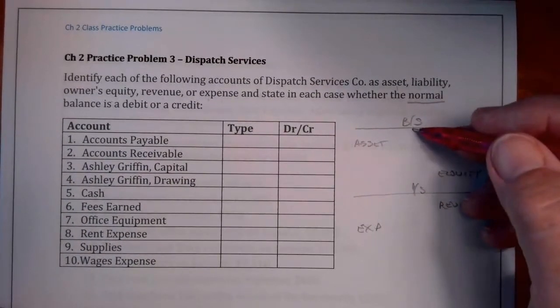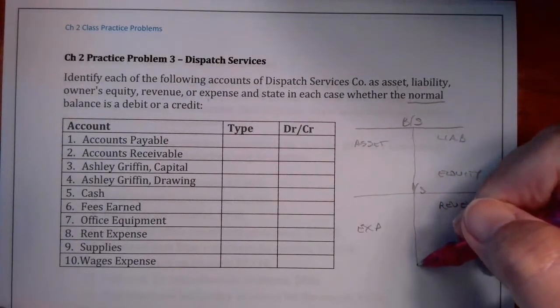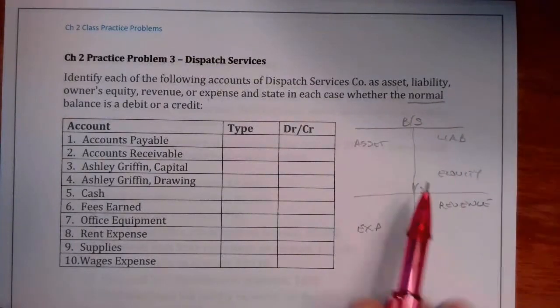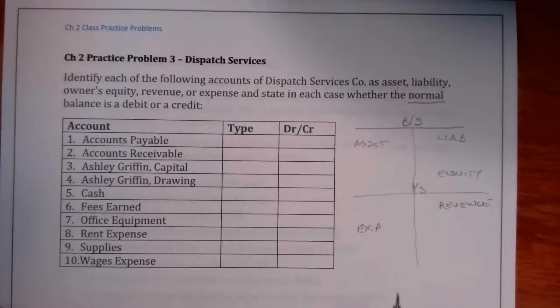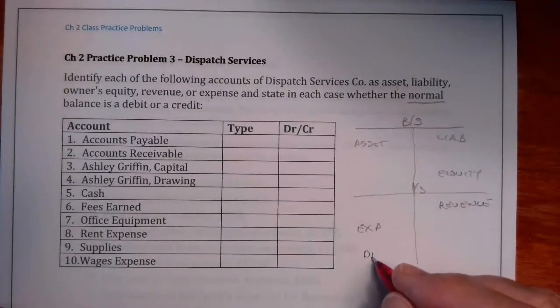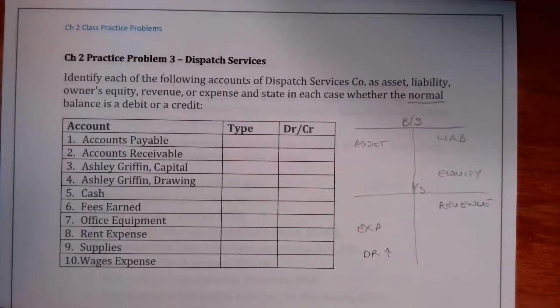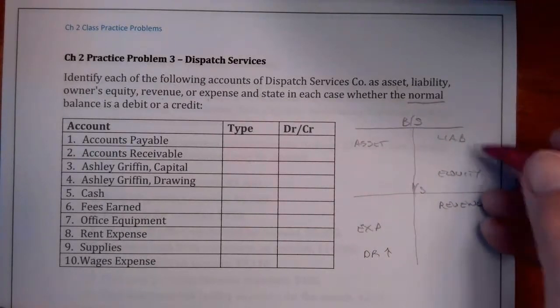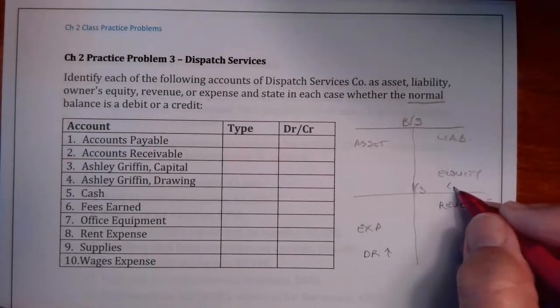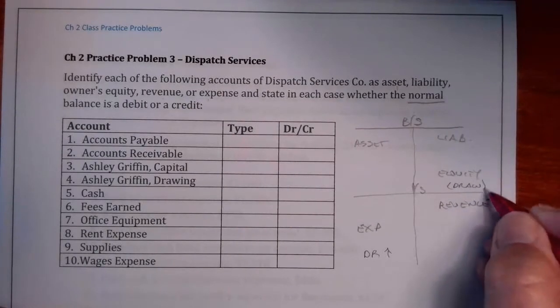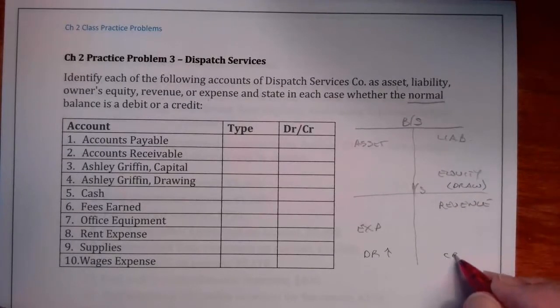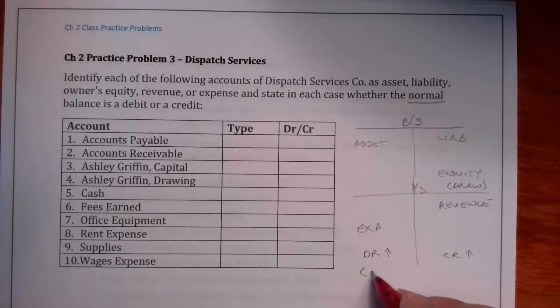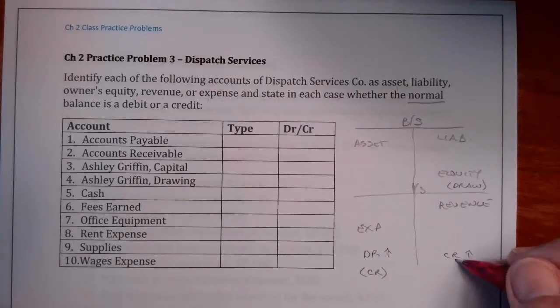Okay, that's the idea. So one way that you can cheat a little bit is you can have a T account that has the assets and expenses on this side, on the debit side, because all of these increase with the debit. And then on the credit side, liabilities, equity, except for drawing, this is going to be the opposite, and revenue all increase with a credit. If it increases with a debit, then it decreases with a credit. On the liability side, if this increases with a credit, it decreases with a debit.